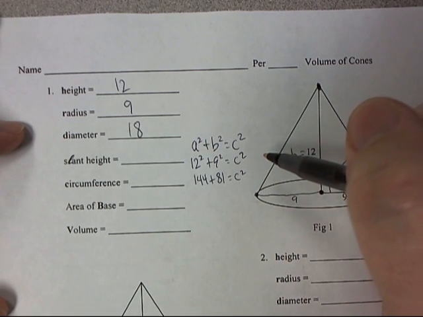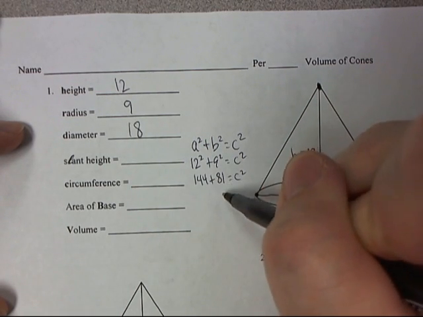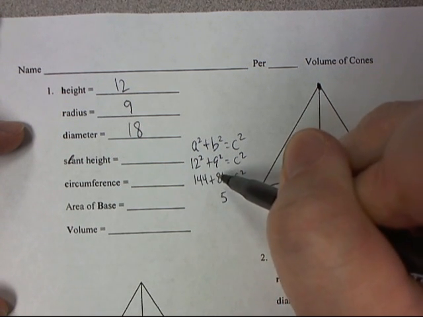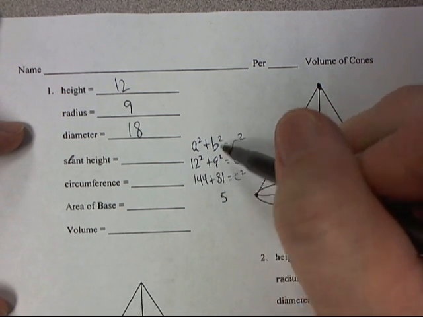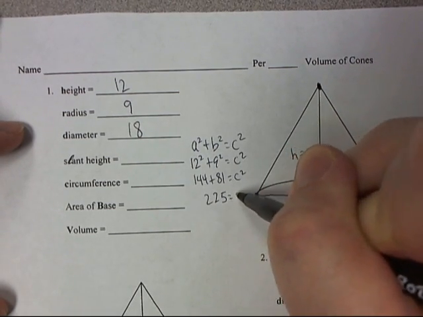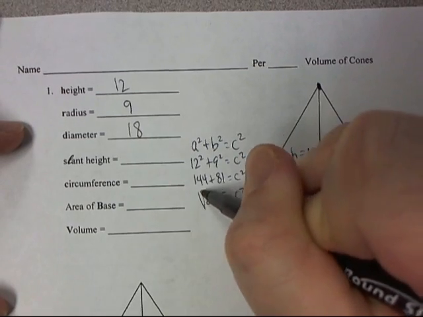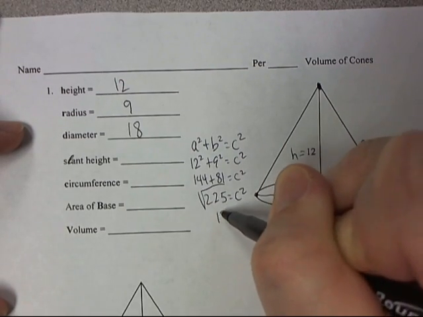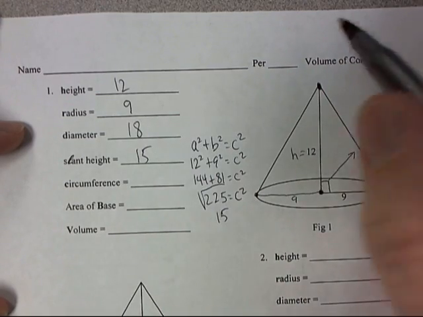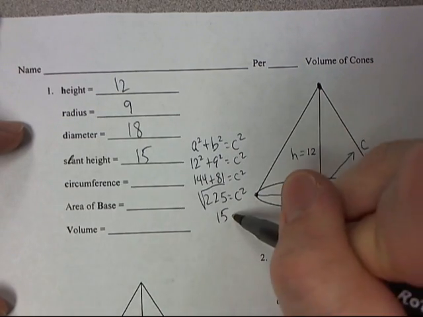When you add the two together, you get 225. And then you have to take the square root of 225, which is 15. So the slant height is 15 units.